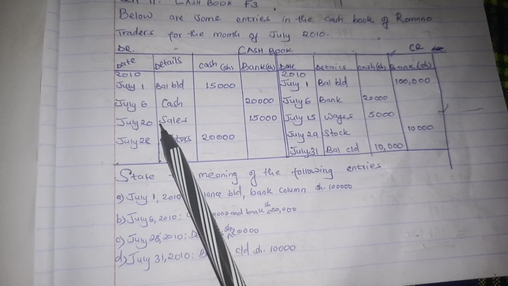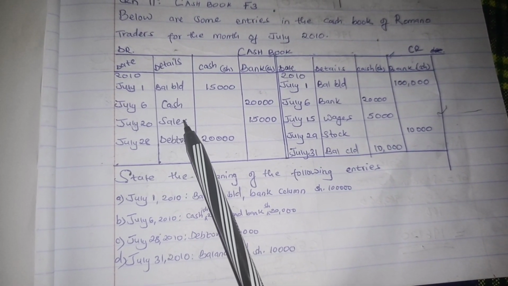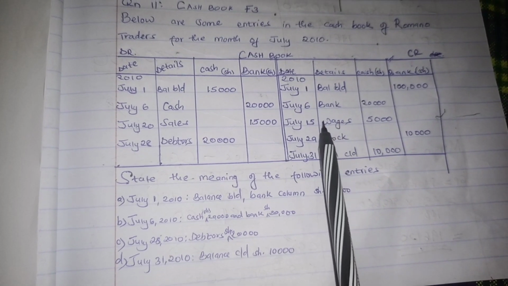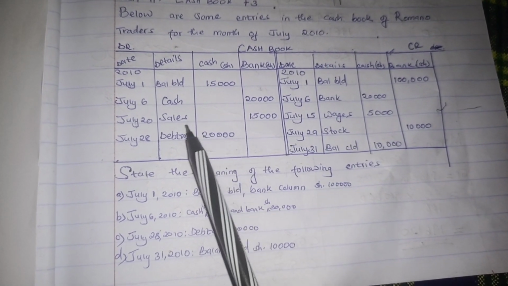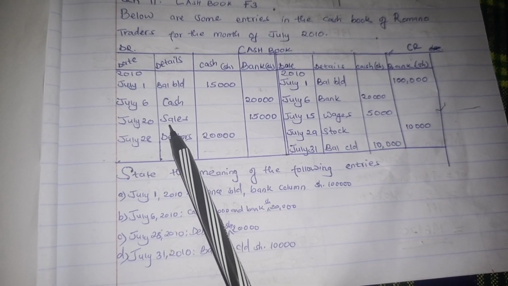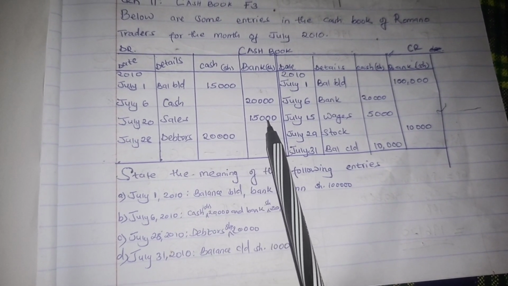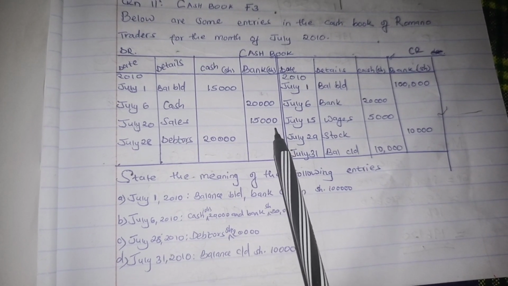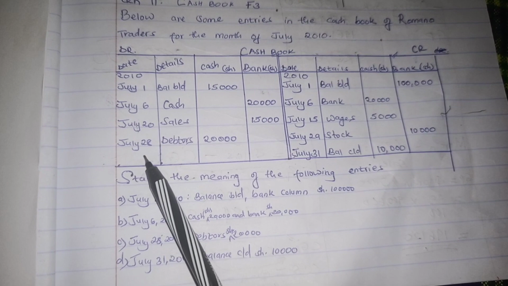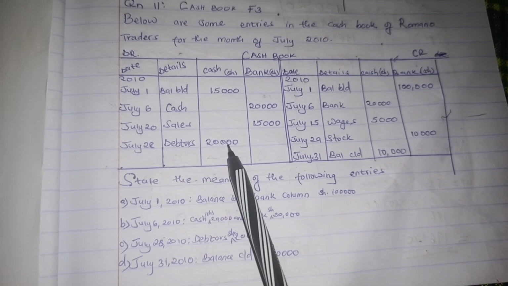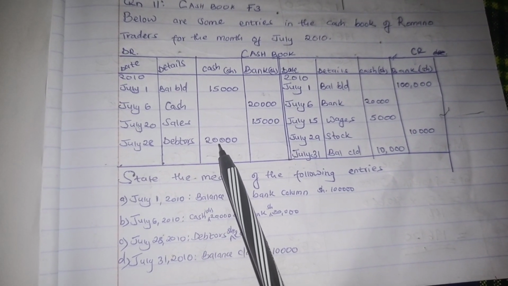The next transaction is on 15th, which is wages paid in cash, 5,000. The other one is on the 20th, sales were made amounting to 15,000, and it shows that the payment was made via the bank. Then 28th, debtors paid 20,000.